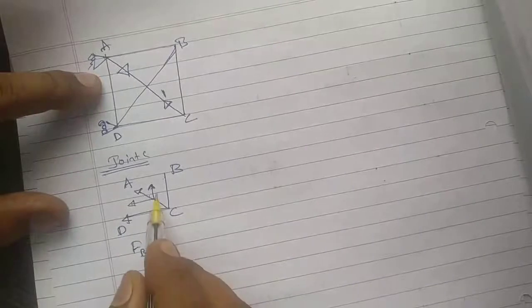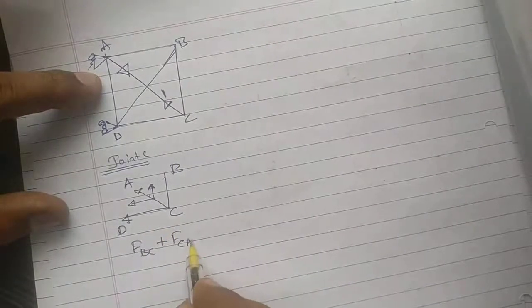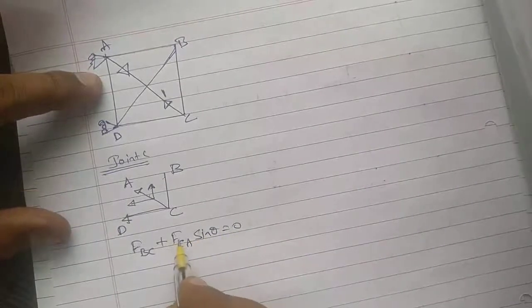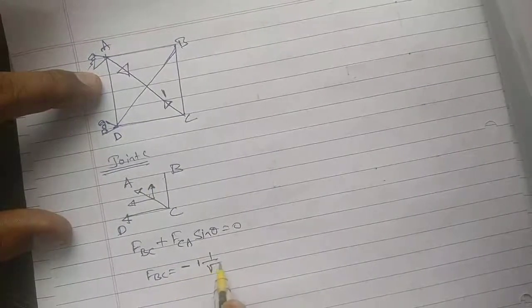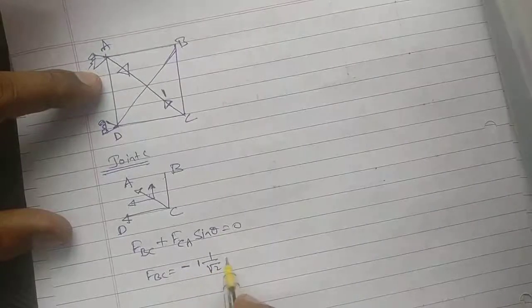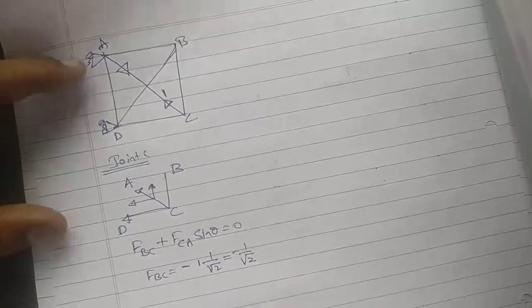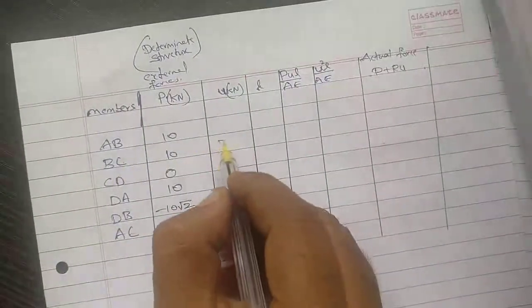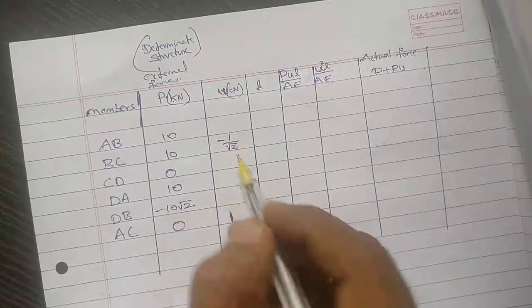FBC plus FCA sine theta is equal to 0. FCA is equal to 1. So FBC is equal to minus of 1 by root 2. FBC is minus 1 by root 2.